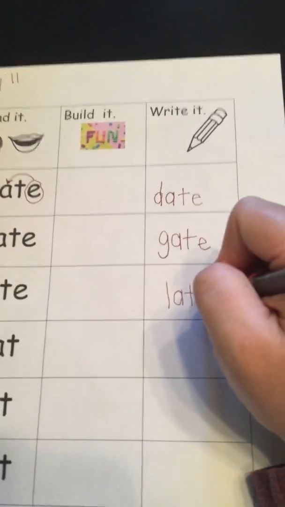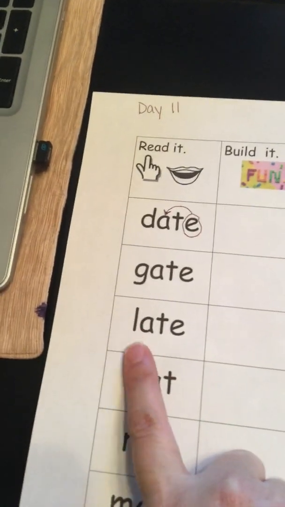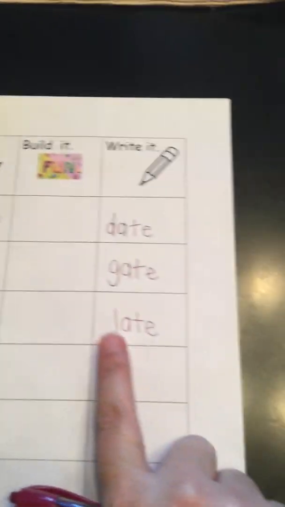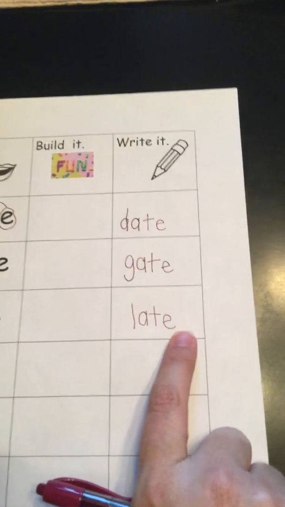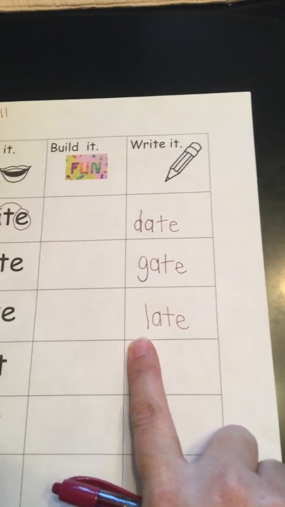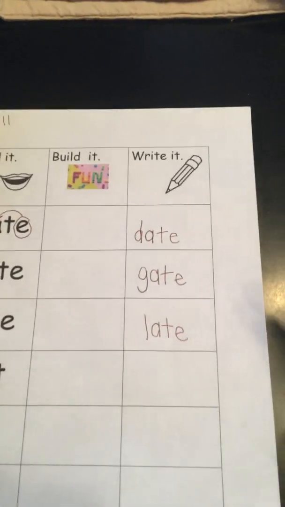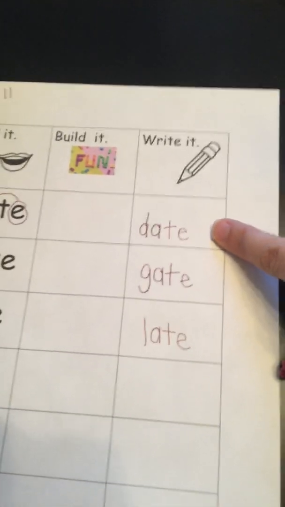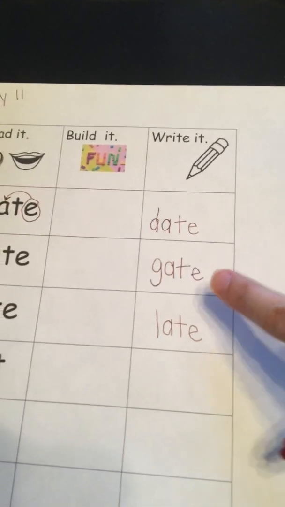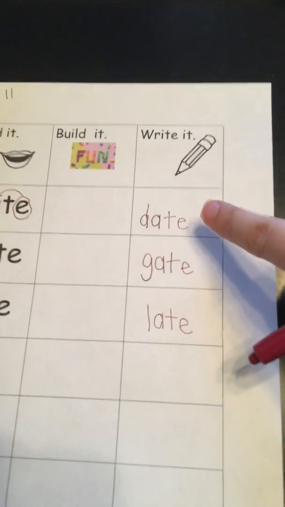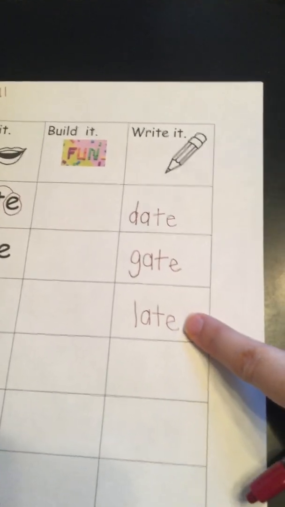Okay, now I'm going to go to my third column and write it. L-A-T-E. If you're not sure again, look at the first column. L-A-T-E. Sound it out. Ooh, ate. Late. So, let's just read through our words one more time. Date, gate, late.